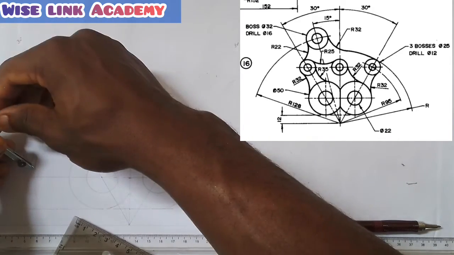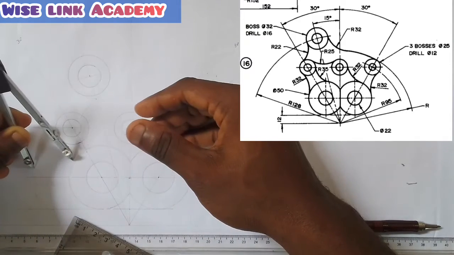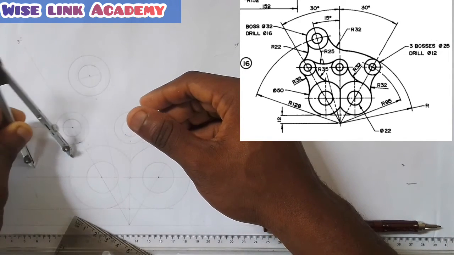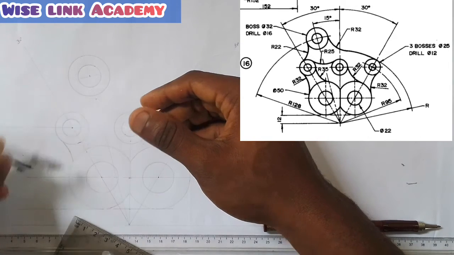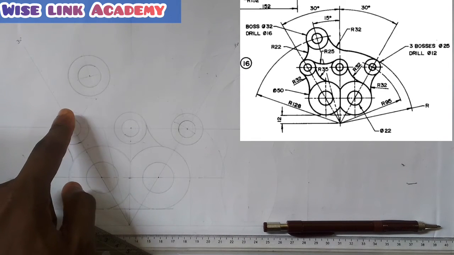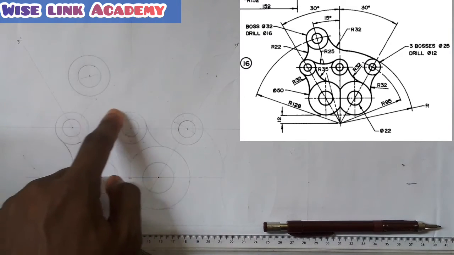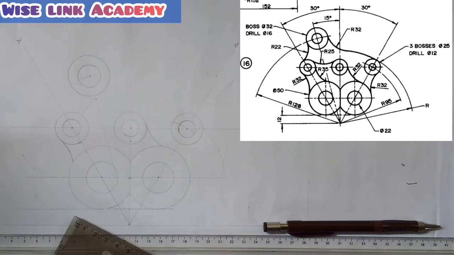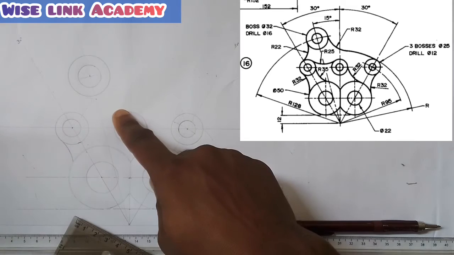So gauging it, I have this. You can see I have this. So I've drawn two arcs, right? Next up, there's an external arc at this point. It's indicating the dimension there is going to be what? Radius of 25 is that external arc here.